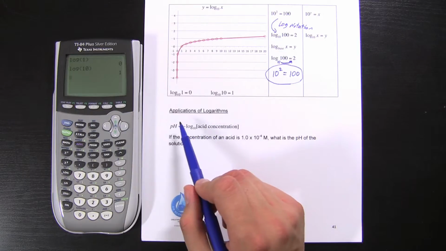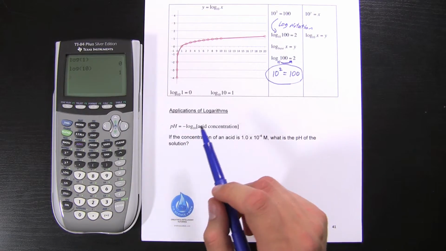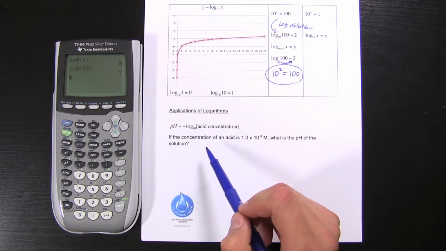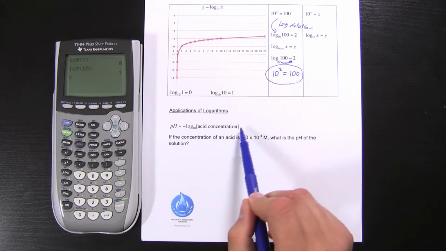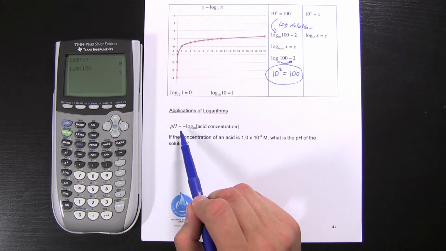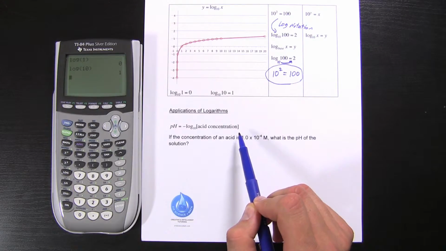So in chemistry, you're always going to use logarithms when you talk about a concept called pH. pH is the measure of the concentration of acid in a particular solution. And here is an equation that connects the two things. So the pH is actually equal to the negative of the log of the acid concentration.